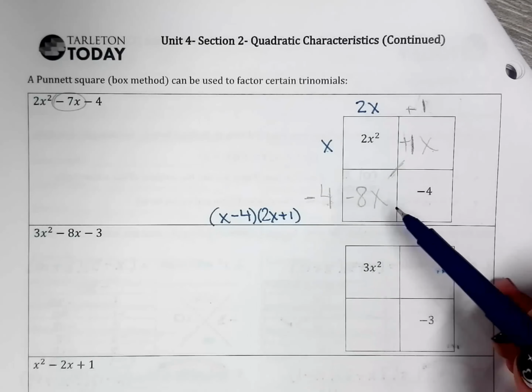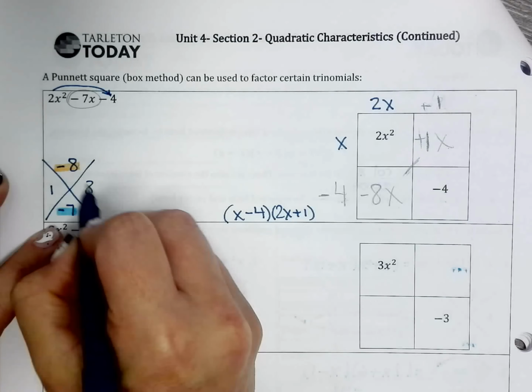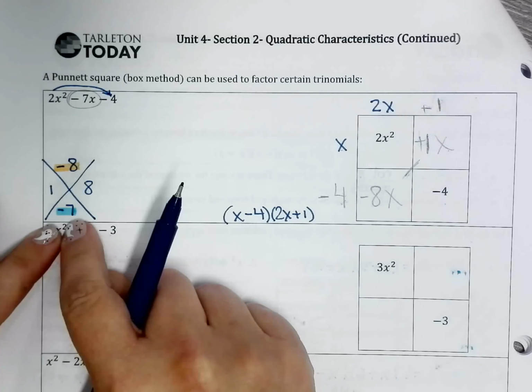So I multiplied that. So 2 times negative 4, I get negative 8. And I have the one in the middle right there, 7. So those two numbers that multiply to negative 8, same two numbers that add up to negative 7. Okay, it has to be 1 and 8, because it needs to add up to negative 7. 8 will be negative. 1 times negative 8 is negative 8. 1 minus 8 is negative 7.